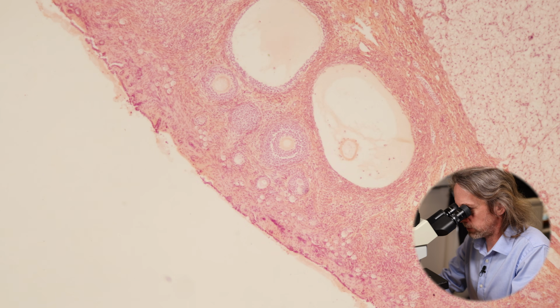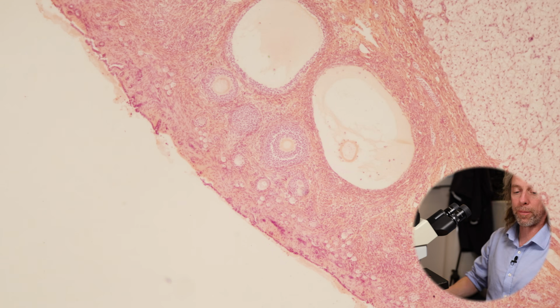Just like when we were looking at the testes and producing spermatozoa, the aim of the game is the same. We're trying to produce a cell with a haploid arrangement of chromosomes. So what you want to do is have your mother's chromosomes and your father's chromosomes and put them together and create a new genetic individual with the correct number of chromosomes.